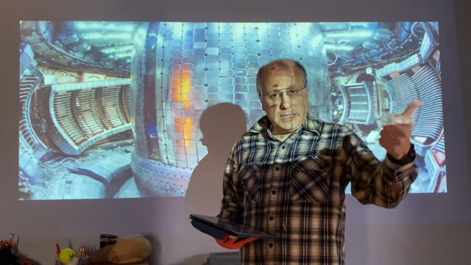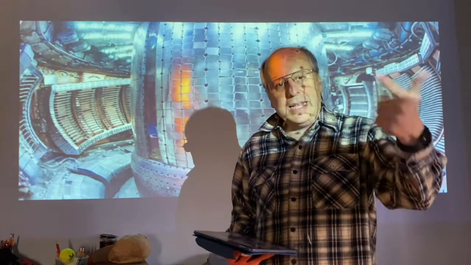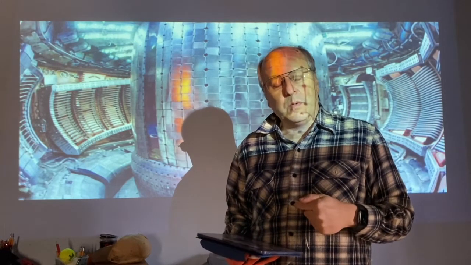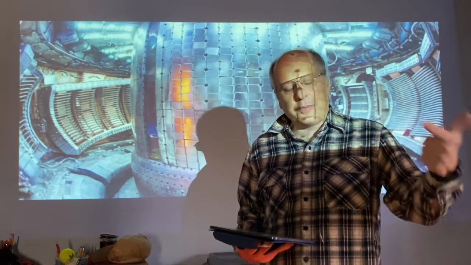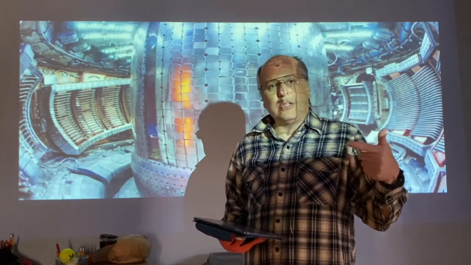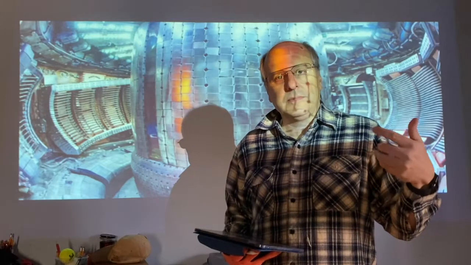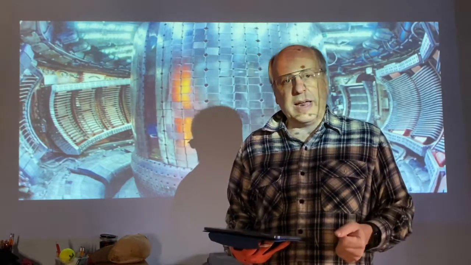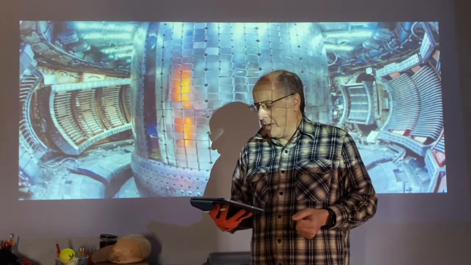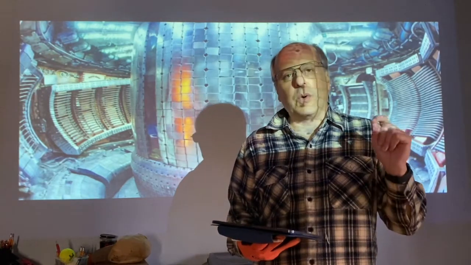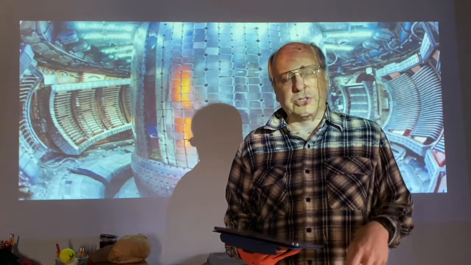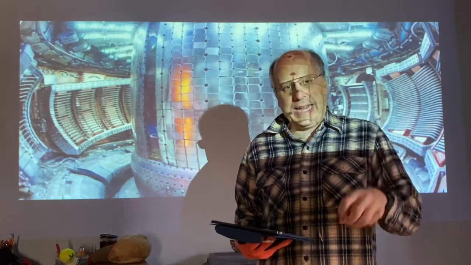Fusion, easy to find the fuel, easy to deal with the products, because they are just helium, okay, alpha particles. The problem with fusion, again, is the fact that it requires such high temperatures. We have to find a way to contain it.